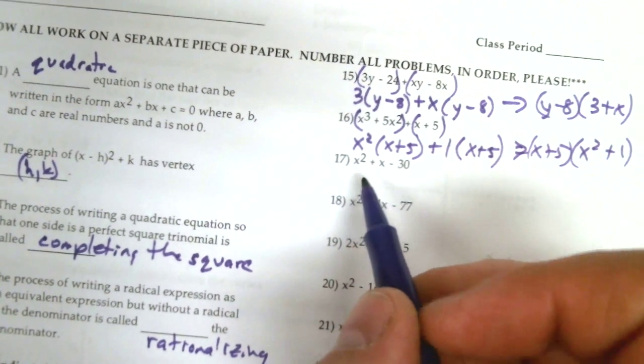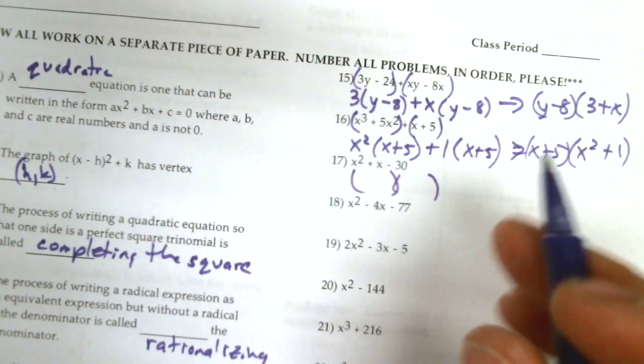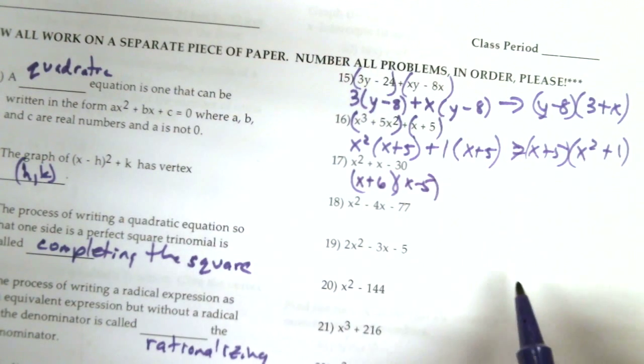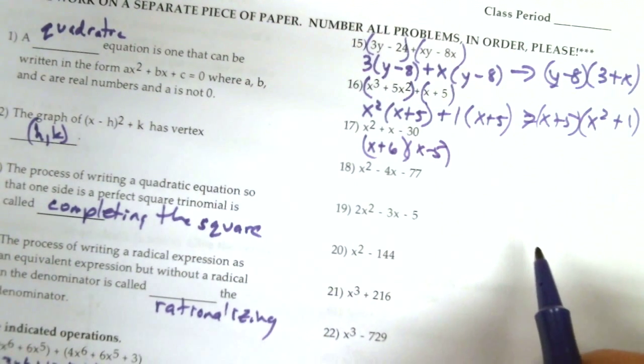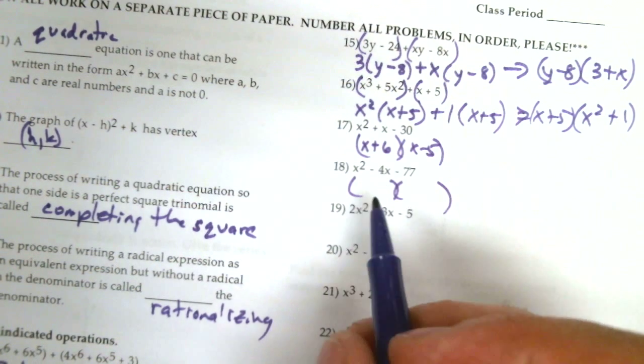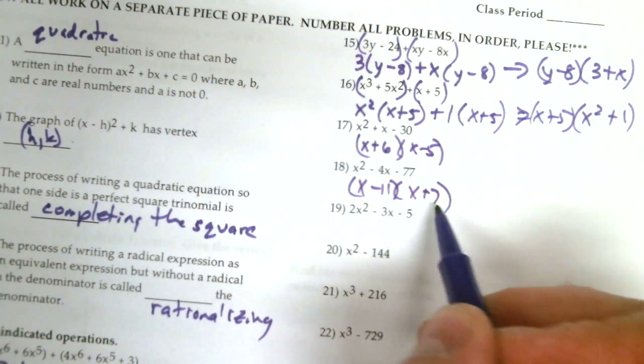Number 17. If I factor this, the factors of negative 30 that add up to 1 are x plus 6 and x minus 5. For number 18, the factors of negative 77 that add up to negative 4 are x minus 11 and x plus 7.